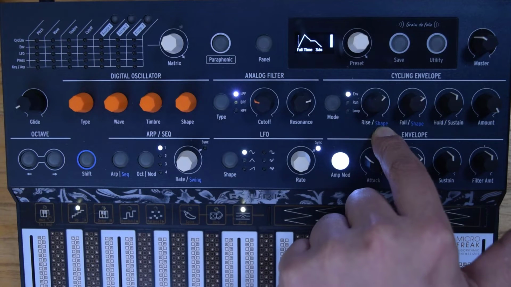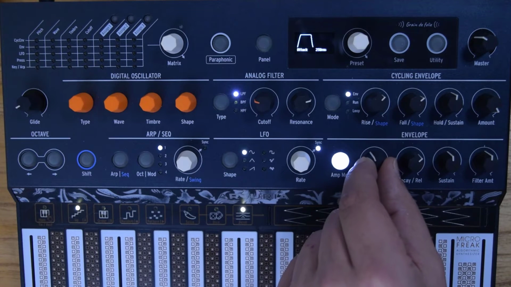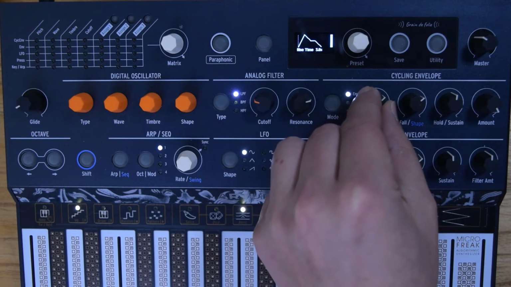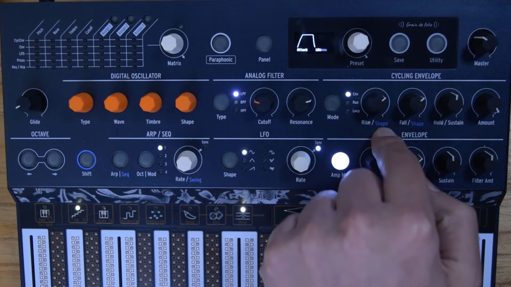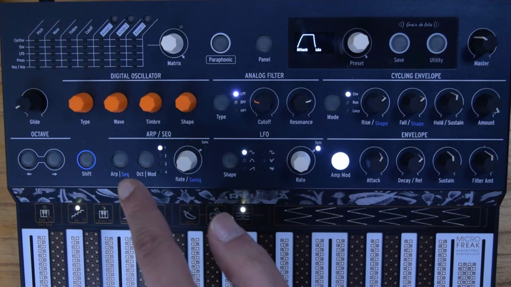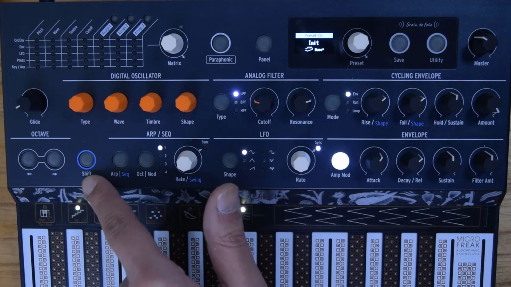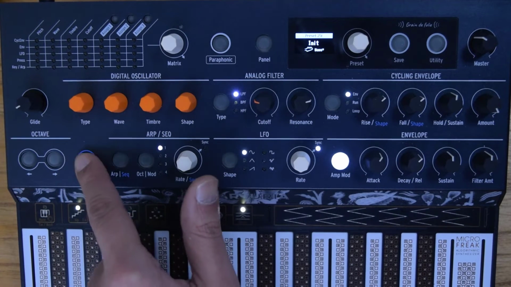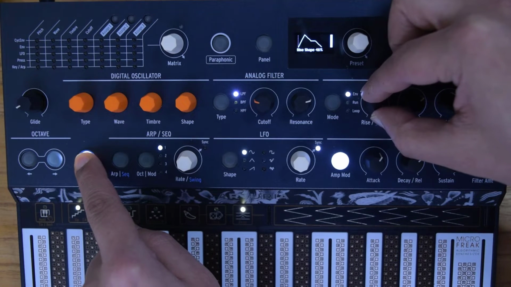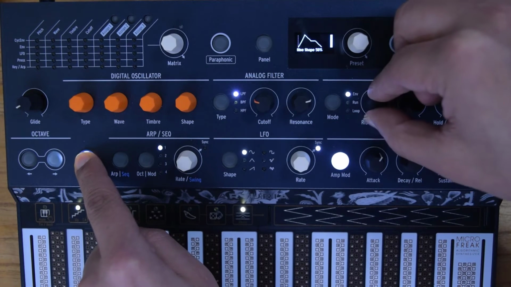Notice the shape that you have right here and the shape right there. So if I go to the attack on the amp envelope, notice that there's a tiny curve right there. And on this one, we don't have that. It's pretty linear. And the shape is going to be that. And you have these options all over the place. The blue, the sequence, the swing, and then the shape. So these are shift functions. That's why it's blue. So when you hold this one and you move this control, it's going to affect the shape. So you can stay on linear, you can go to a logarithmic or exponential. That's the whole trick. So that's why, you get it.